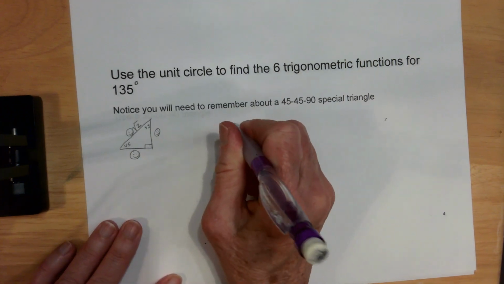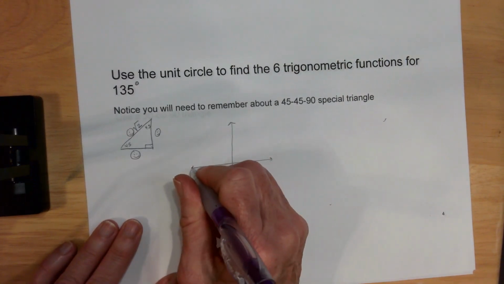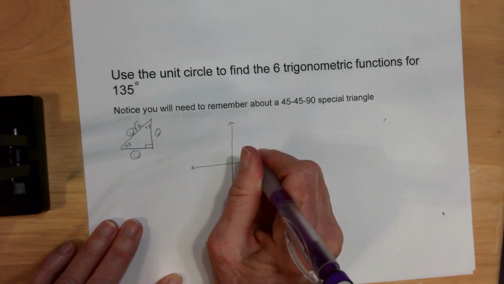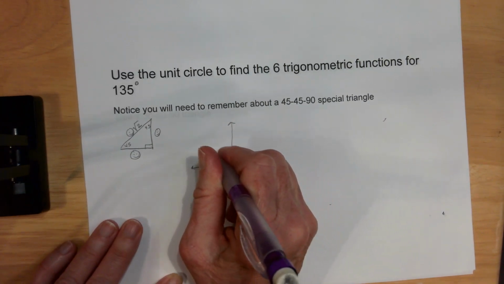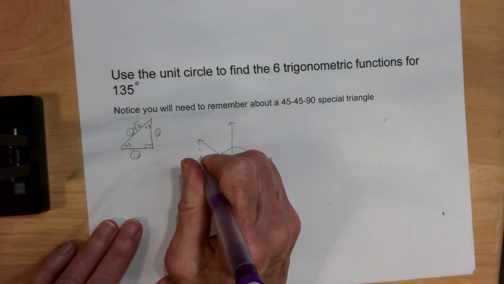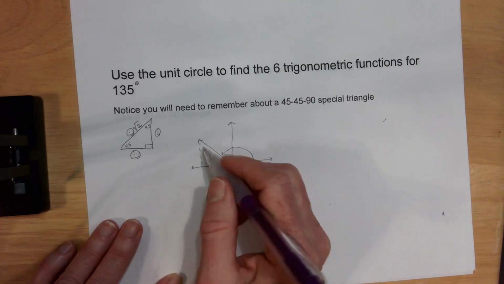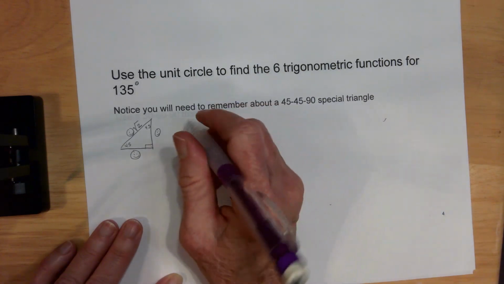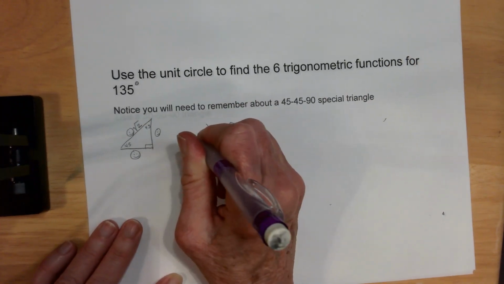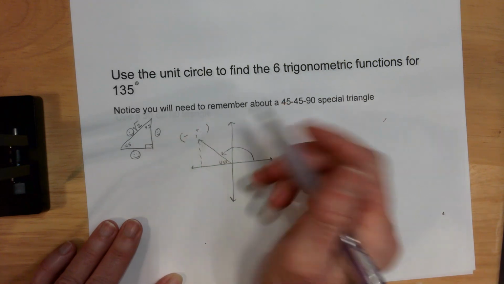So if I do my coordinate plane with my unit circle on it, 135 degrees is going to be 90 plus 45 more. Now I'm going to look for my reference angle, which is also going to be 45 degrees. If I'm in my second quadrant, the x value is negative and the y value is positive because it's in my second quadrant.